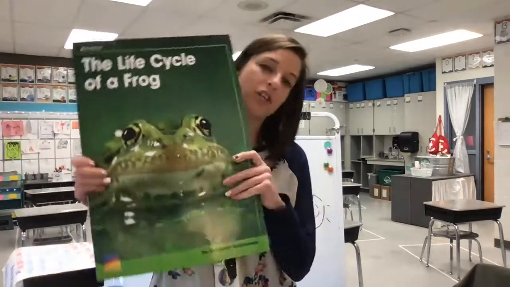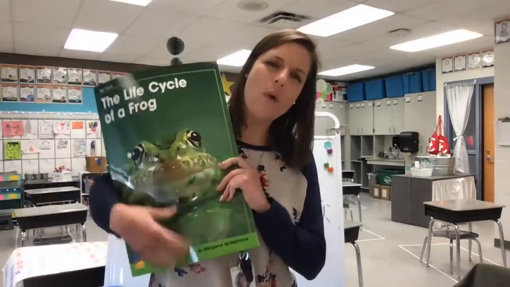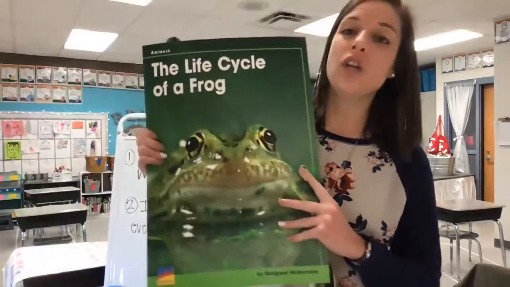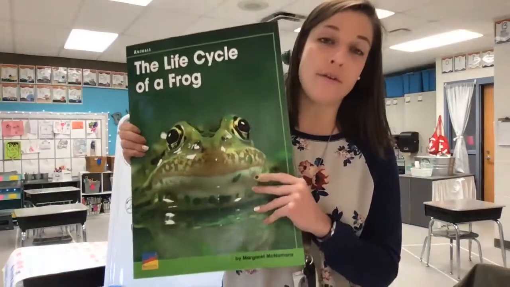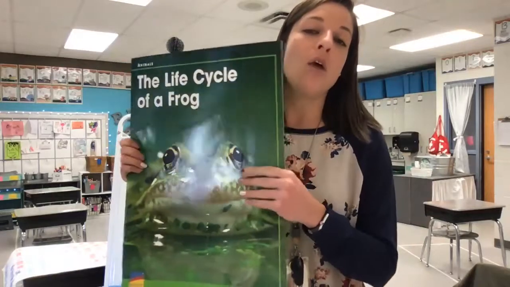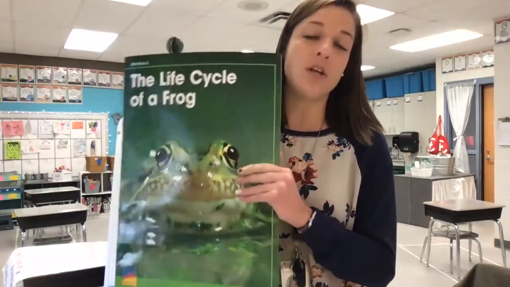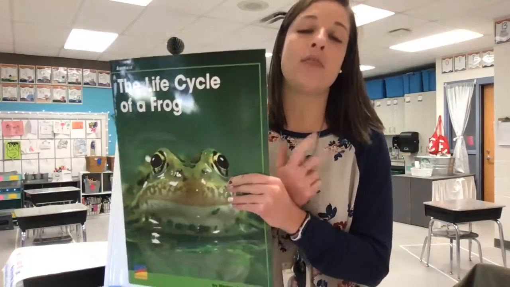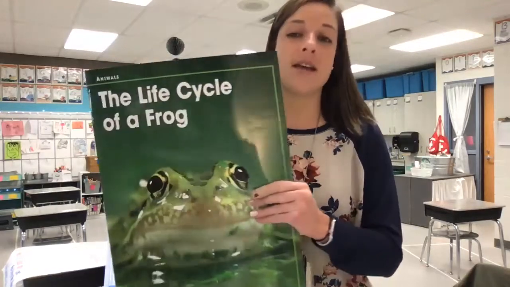Today for our mini lesson, we're going to look at our nonfiction book about what? What is on this book? Frogs. We're going to talk about the life cycle of a frog. We took a picture walk of our book on Monday. So today we're going to go over the different parts of our book first, and then we're going to take a look at the introduction in the first two chapters and go from there.